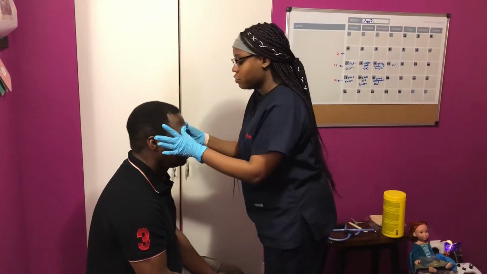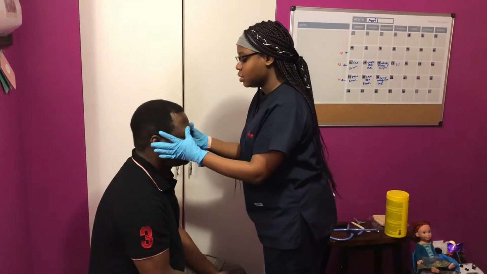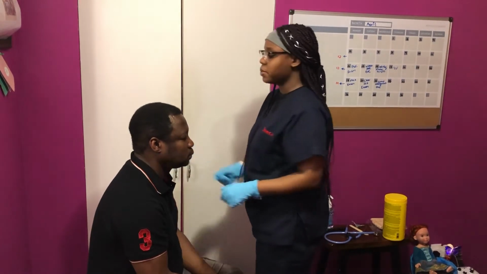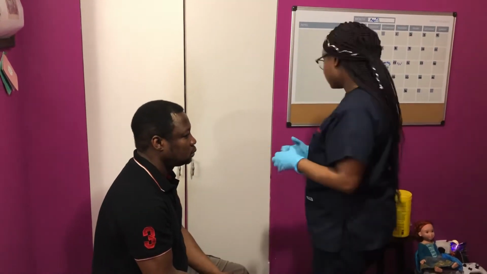So for the frontal sinuses, are there any pain or tenderness? No. Alright, and now for the maxillary sinus, any pain or tenderness? No. Alright, perfect. Now we're going to move on to inspecting the mouth.